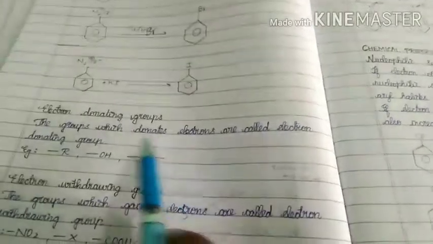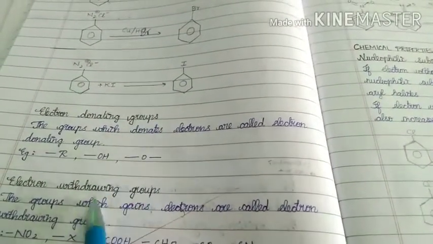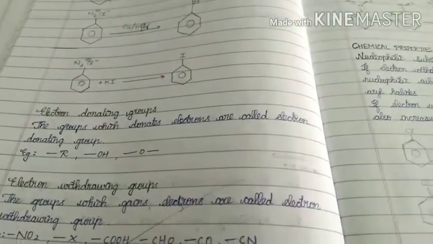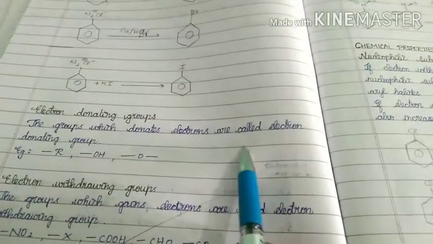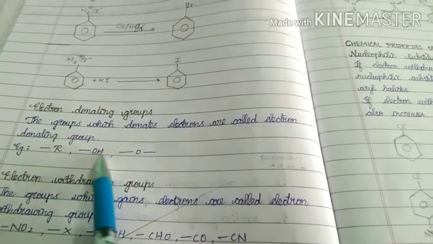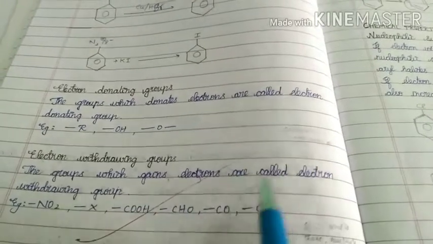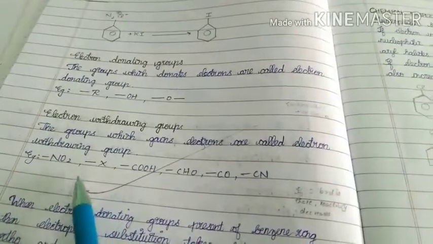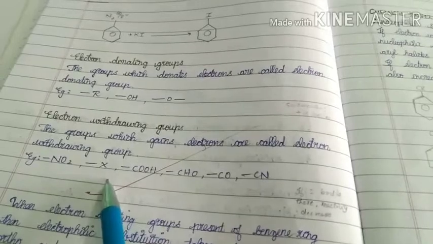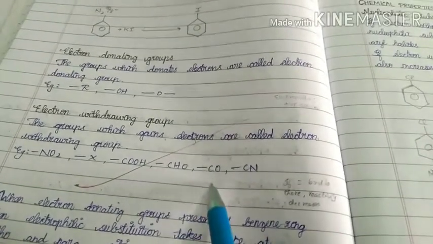The next topic is electron donating groups. We already discussed these points in class 11 chemistry. The groups which donate electrons are called electron donating groups, for example alkyl groups and ether groups. Electron withdrawing groups are the groups which withdraw electrons, for example the NO2 nitro group, carboxylic acid group, aldehyde group, ketone group, and cyanide group.